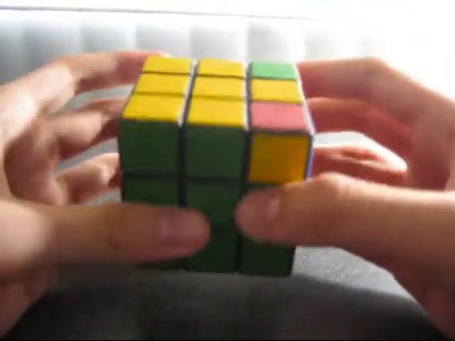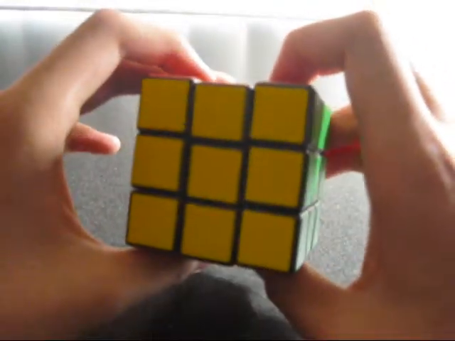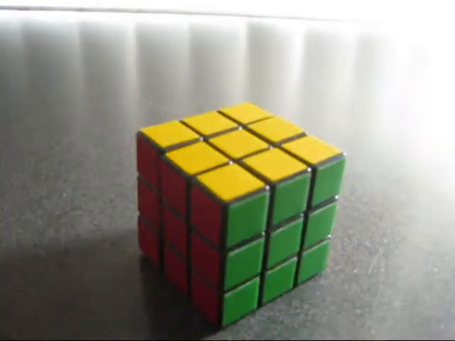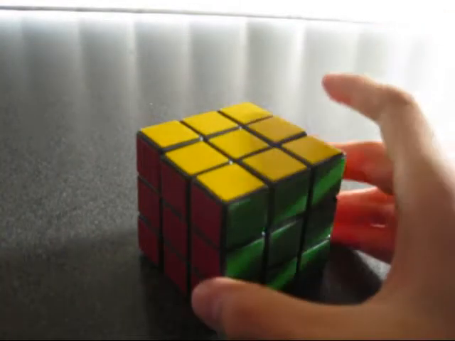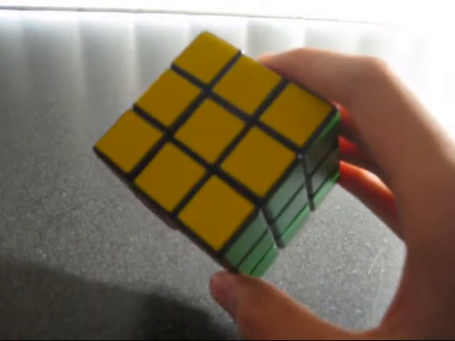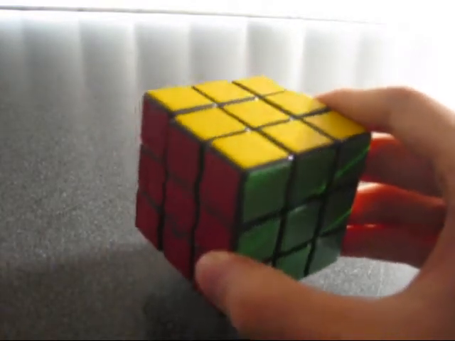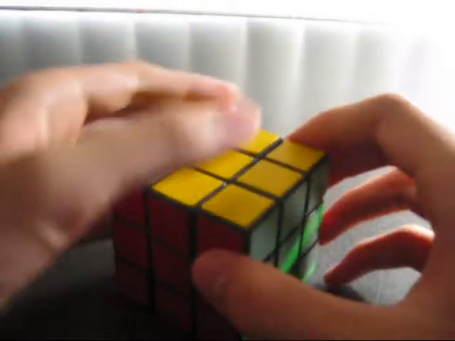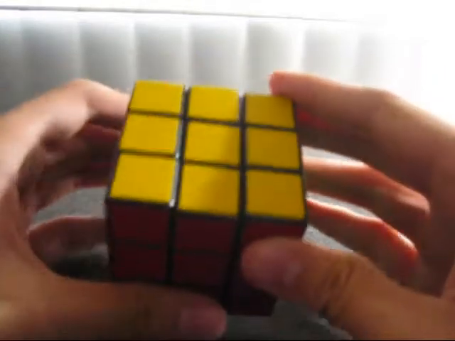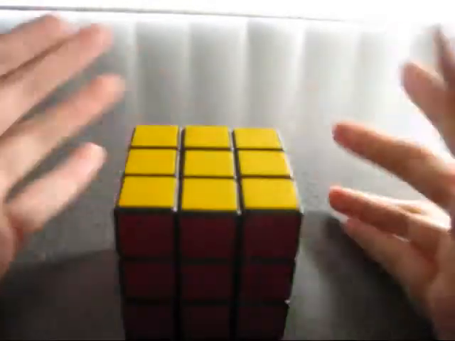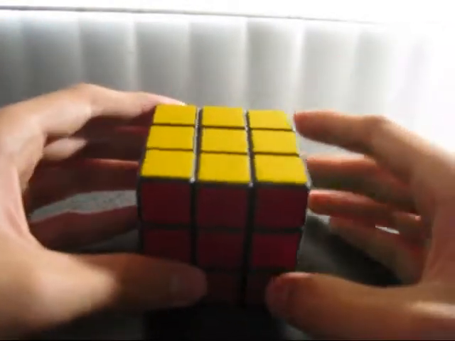Here I would do a certain algorithm to solve the top layer. Now you can reduce the number of cases from 57 to 7 in something called Look OLL. This is basically 2 steps or 2 looks.